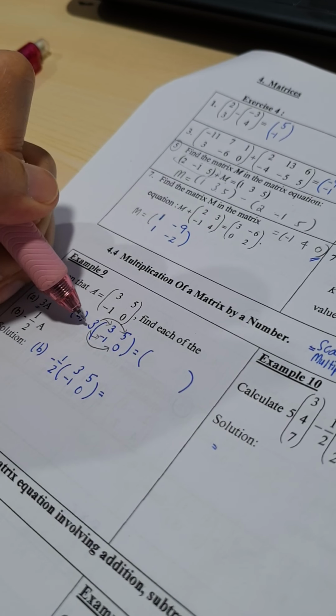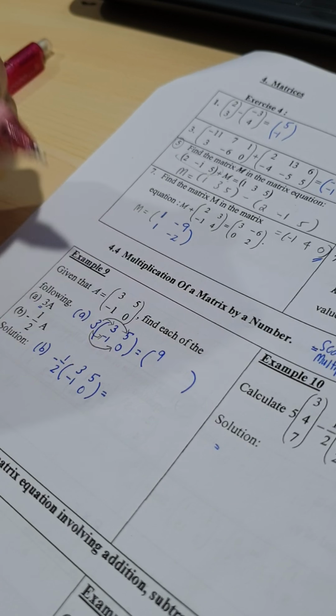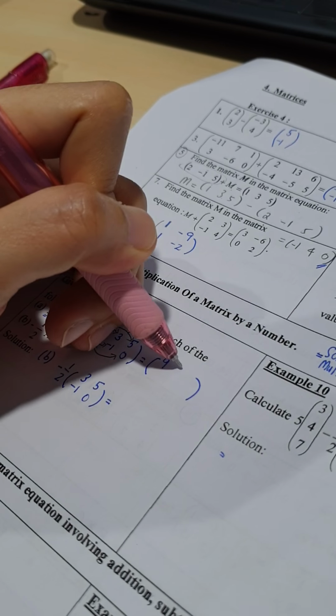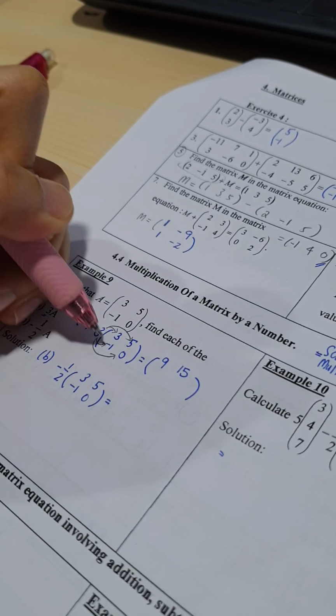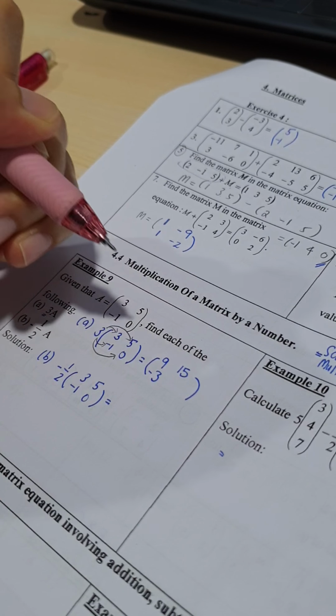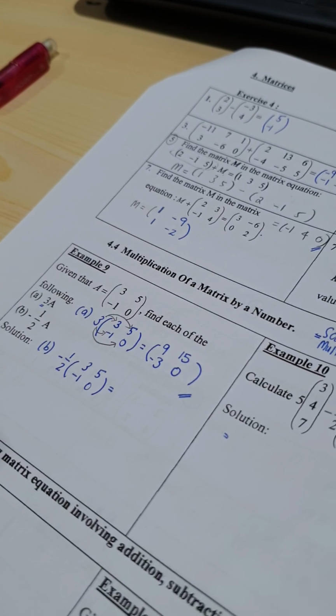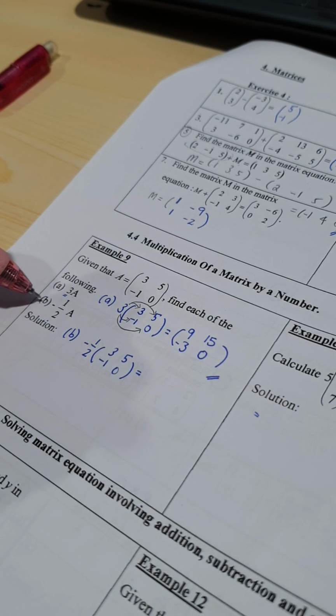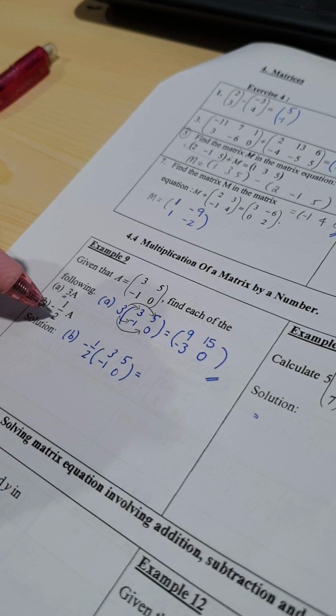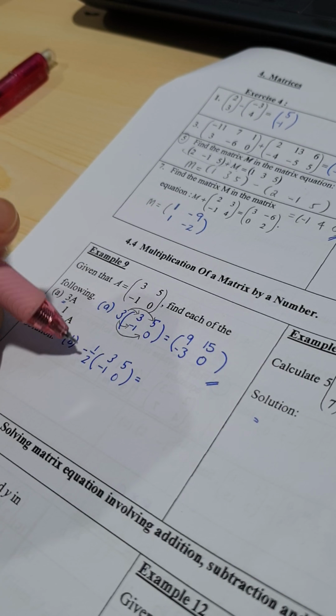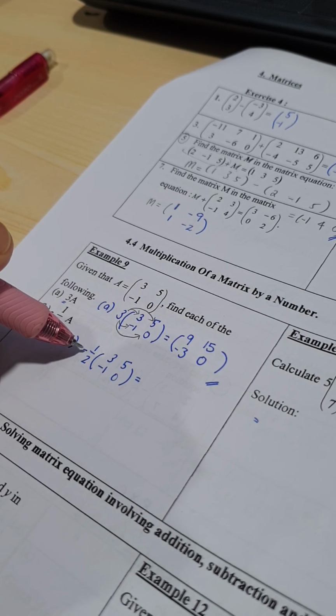Okay, first one, 3 times 3, 9. 3 times 5, 15. 3 times -1, -3. And the last one, 3 times 0 is 0. So this is your answer. Okay, so next one, B, -1/2 times matrix A. So you just copy down the matrix.